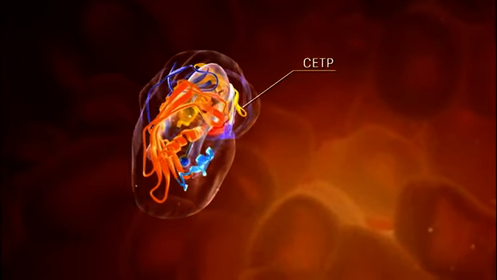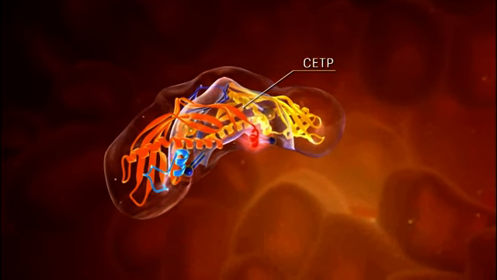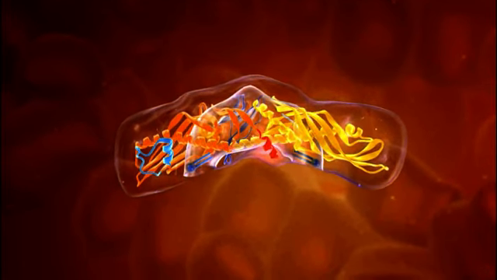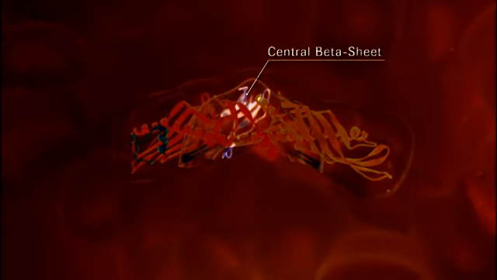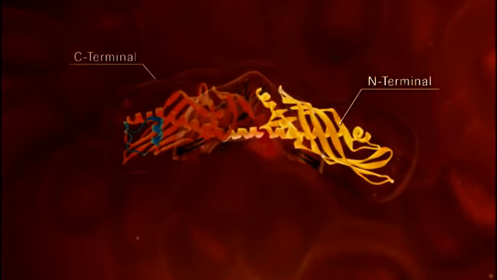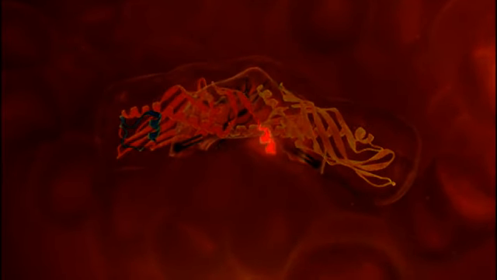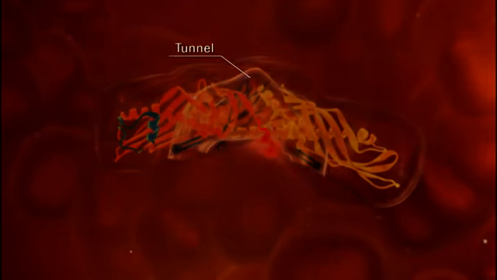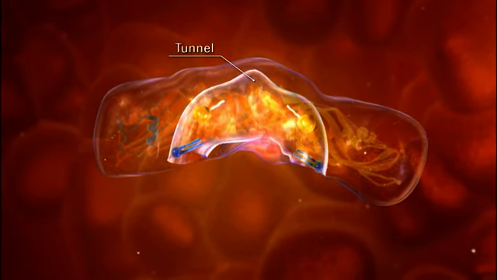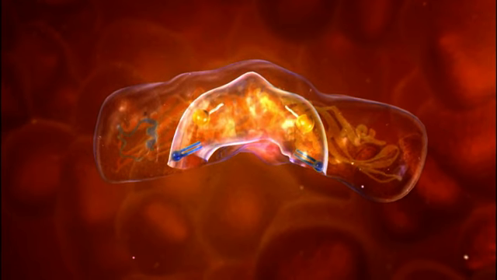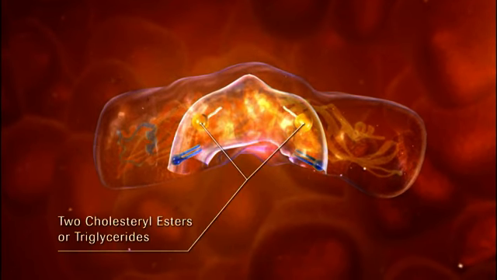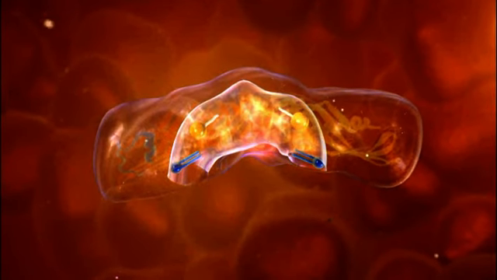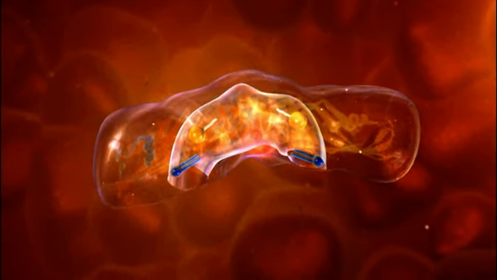The structure of CETP, elucidated by crystallographic studies, reveals a boomerang-shaped molecule divided into 4 structural units. These include a central beta sheet flanked by N and C-terminal barrels, as well as a mobile C-terminal extension designated Helix X. A central tunnel of 60 angstroms runs lengthwise through this structure, providing a hydrophobic environment to contain 2 molecules of cholesteryl ester or triglyceride. It is accessible from 2 openings on the protein's concave surface.